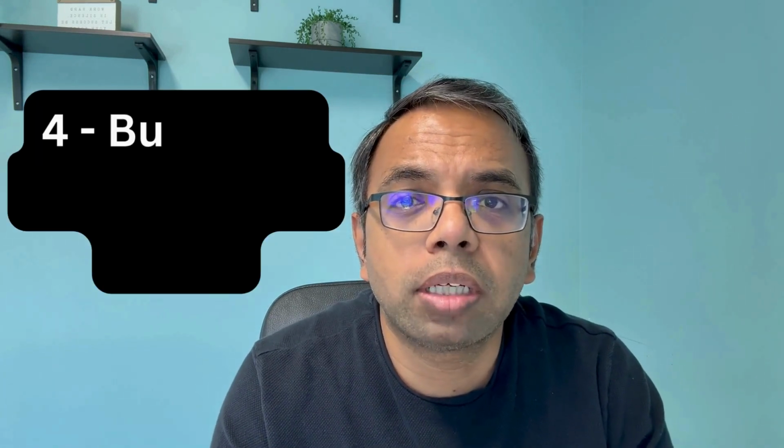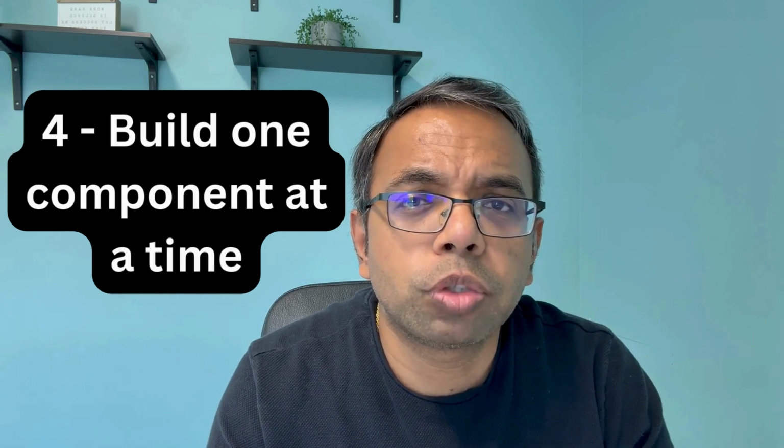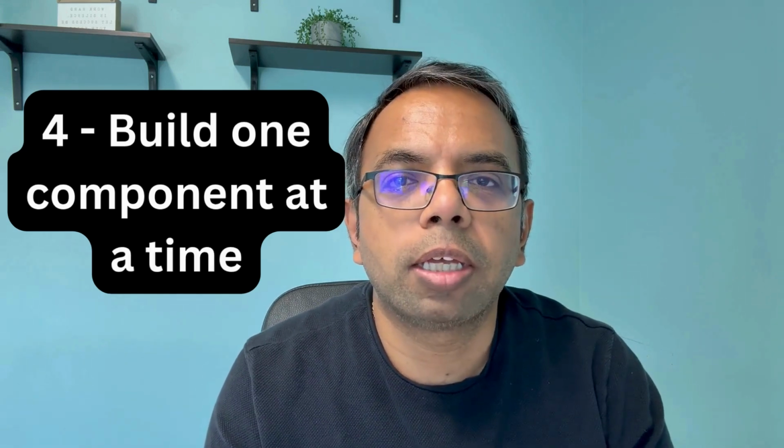Now, step 4 of the workflow is build one component at a time. So this is a big mindset change which you need when you're building apps using AI. Start building a component at a time. So let's say you are building an app for say habit tracker. In that, if you give all the information in one go and ask the AI to build analytics and whatnot, then it may or may not build what exactly you need.